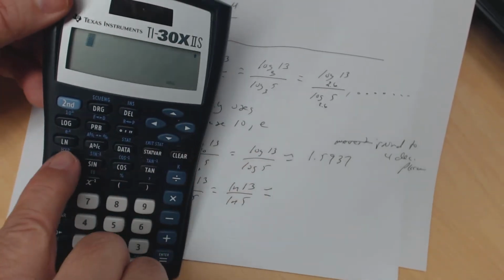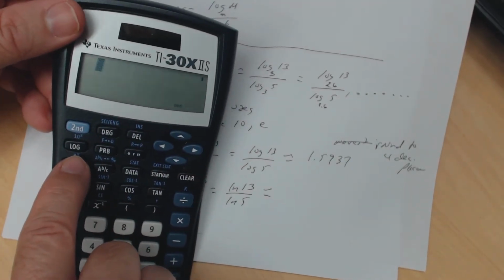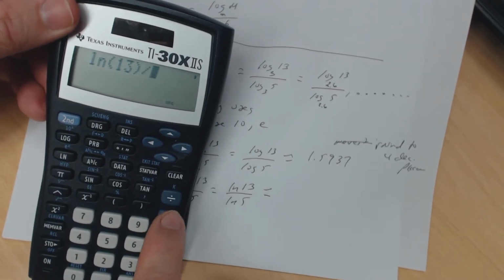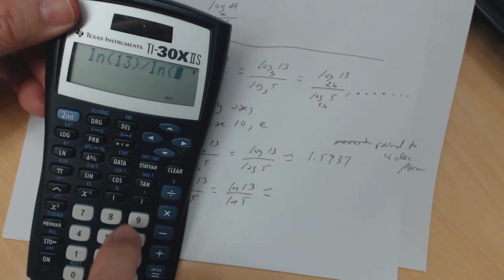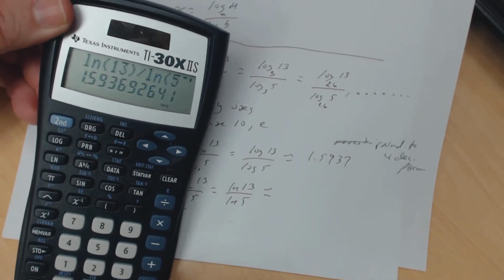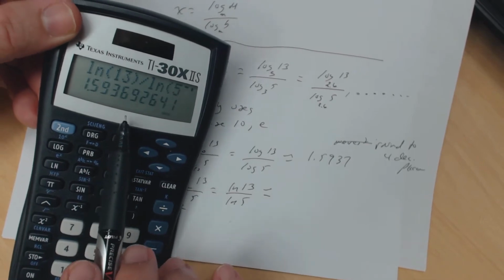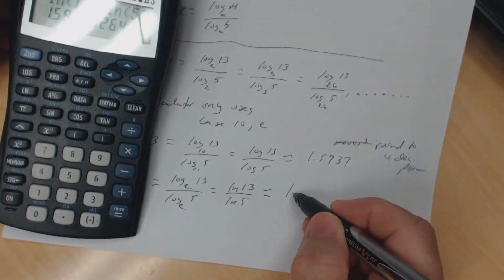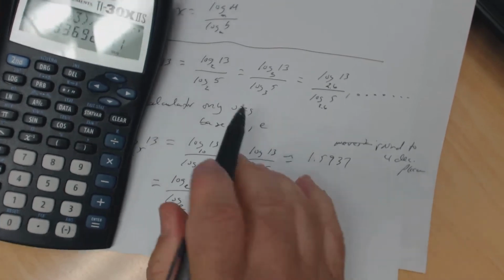So the natural log, now this time we're using natural log, so base e now. Natural log of 13 divided by the natural log of 5. And notice what happens. Alright, so I get the same answer, 1.5937. So I get the same answer. And that would have been true for any of these.